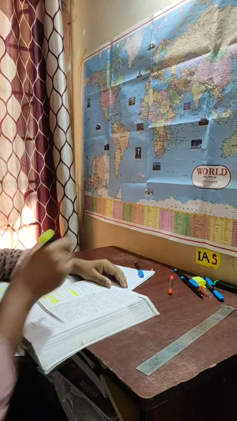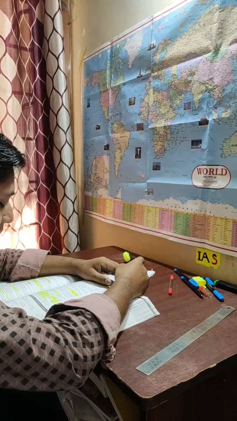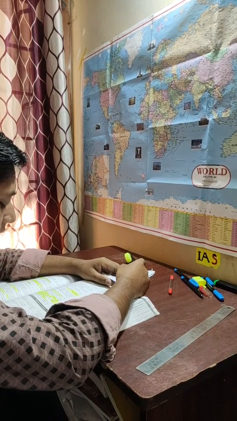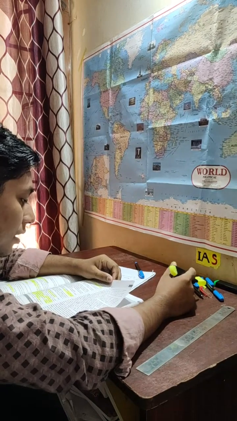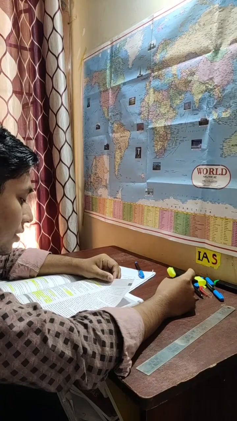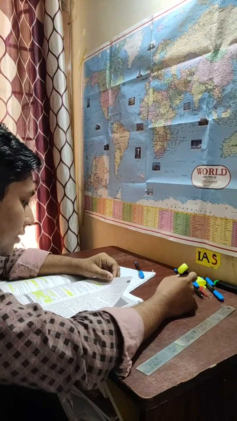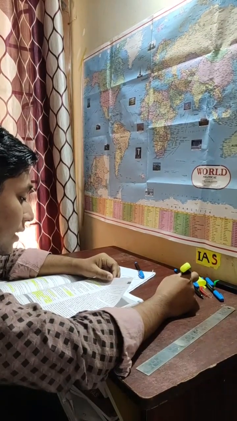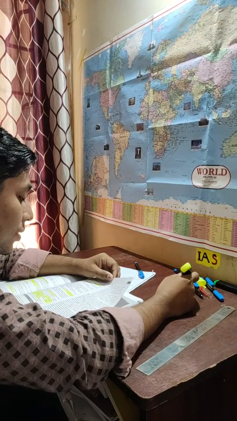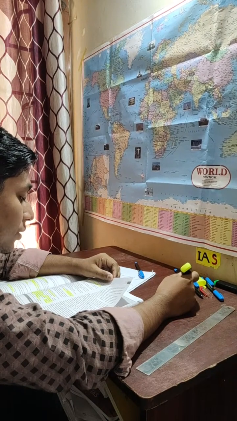Economic justice. Article 39 directs the state to try to secure that the citizens have adequate means of livelihood, that the ownership and control of the material resources of the community are so distributed as to subserve the common good, that the operation of the economic system does not result in the concentration of wealth and means of production to the common detriment, and that there is equal pay for equal work for both men and women.